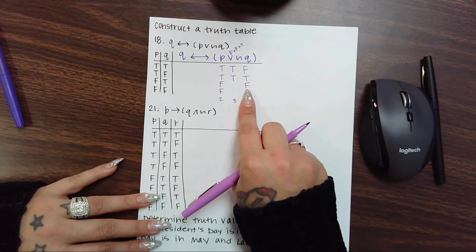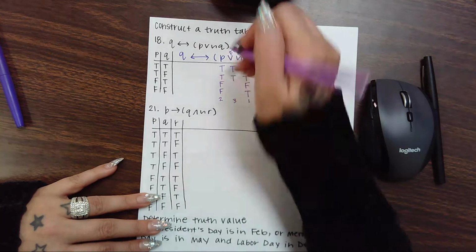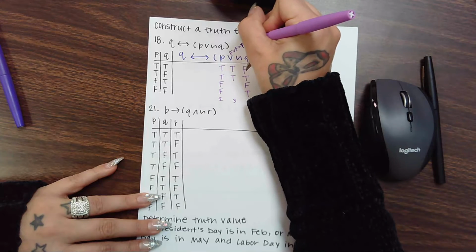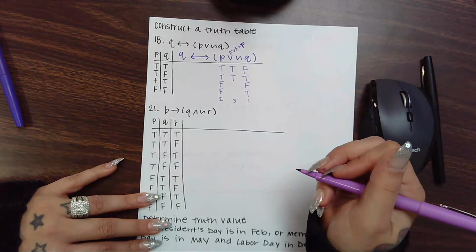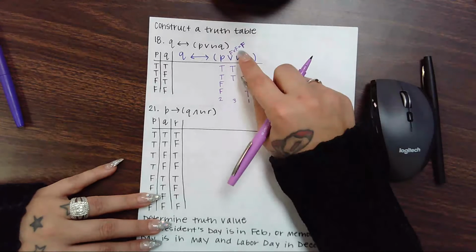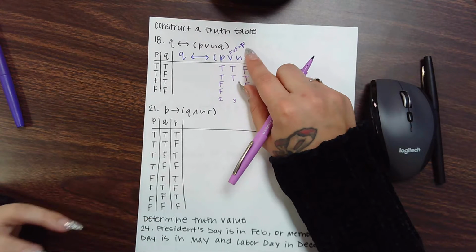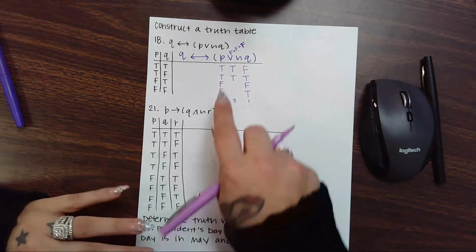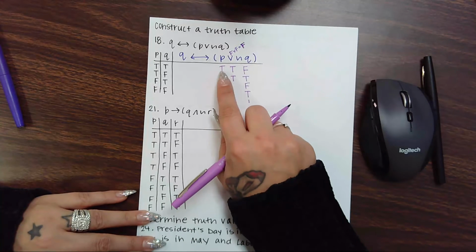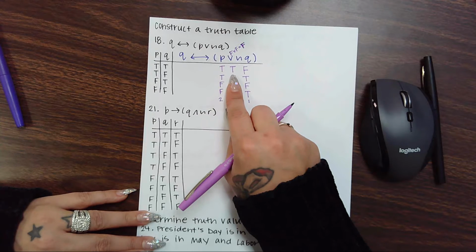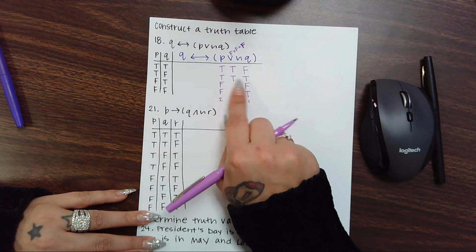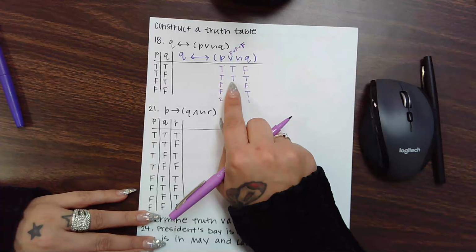Do you see here? I'm so sorry. I don't know if I said it incorrectly, but I definitely did have it written incorrectly. With or, the only time you get false is when they are both false. And so if you notice here, I have at least one T, I get a T. And then in this case right here, I have at least one truth value of true. So my outcome is true.